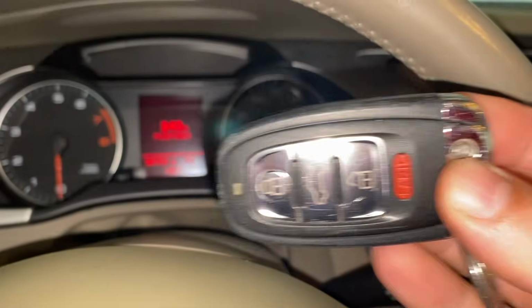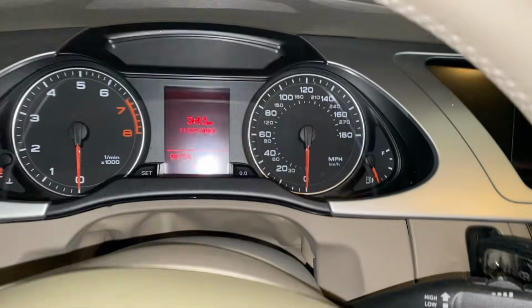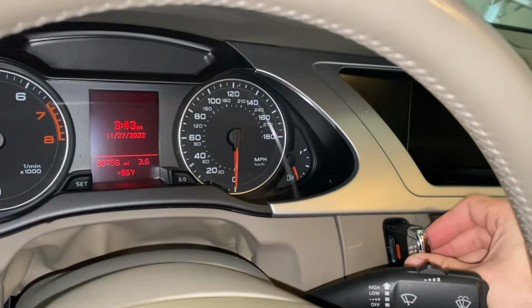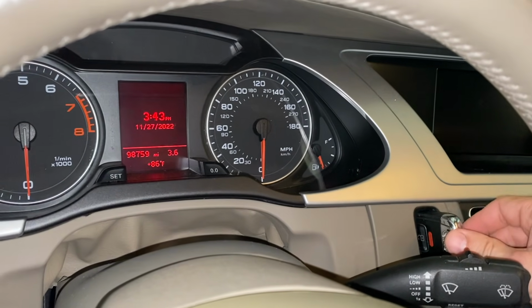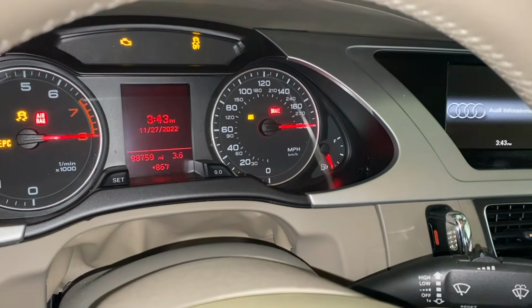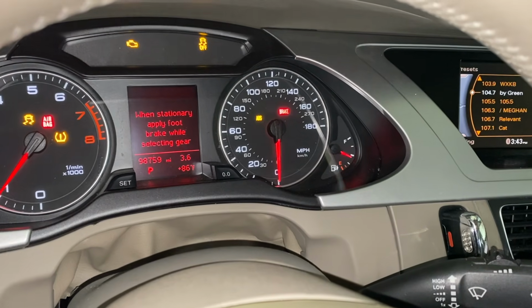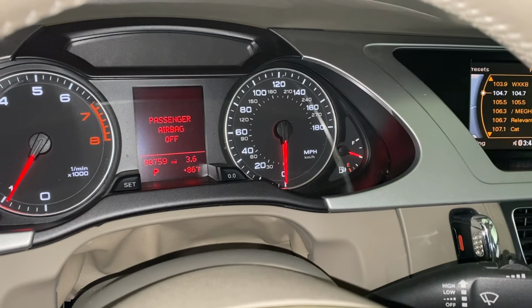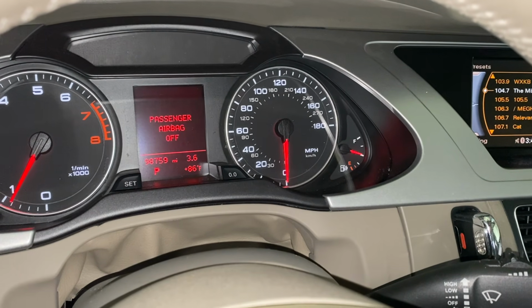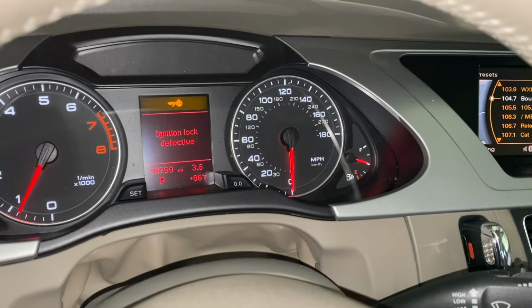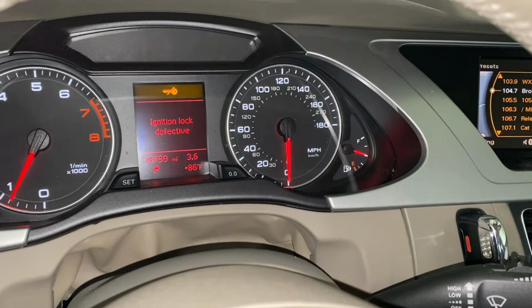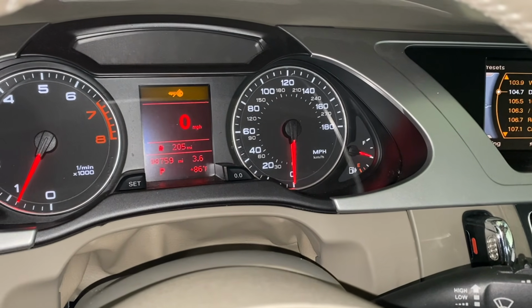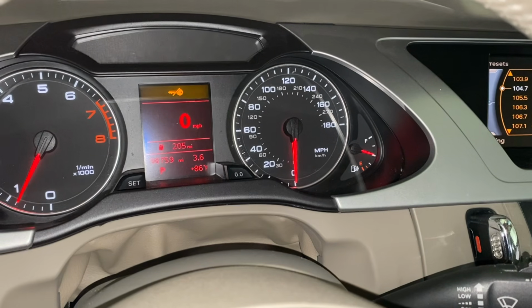Got my other key here. Ignition lock defective. And you can drive the car like that, it doesn't hurt anything, but it's just annoying.